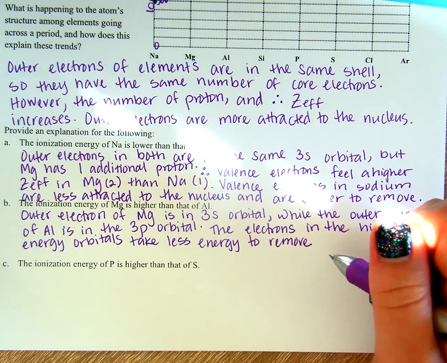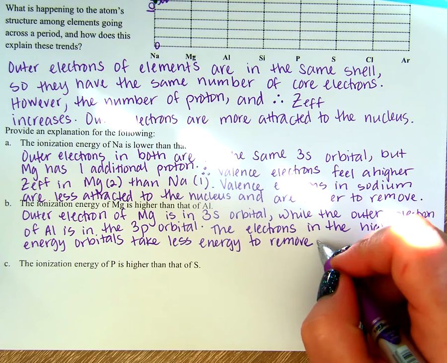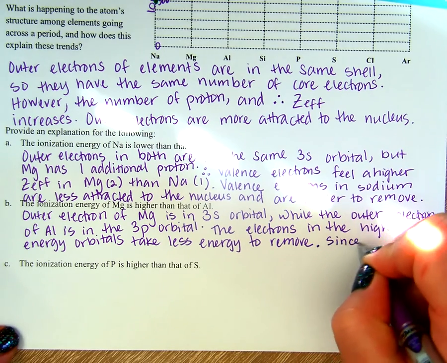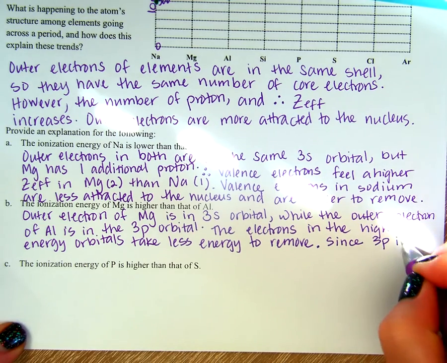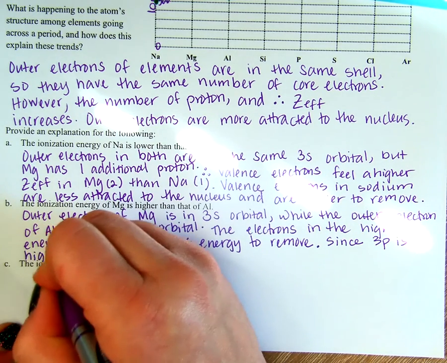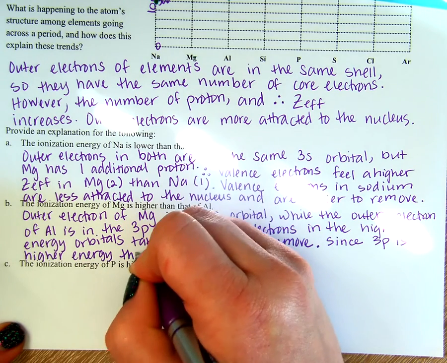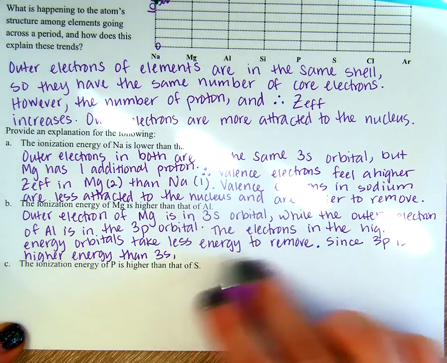So you have to put in less to get to that threshold. And since 3p is higher in energy than 3s, the ionization energy of aluminum will be lower.